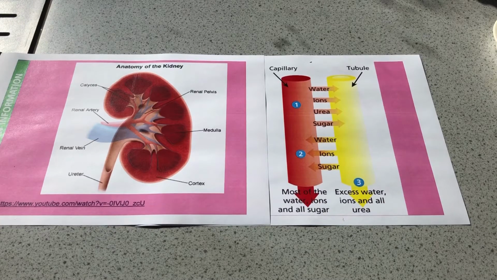As I said already, the amino acids that aren't used in the body go to the liver. They are deaminated to become ammonia. Because ammonia is toxic to the body, they're immediately converted to urea. That urea then goes to the kidneys, and we've got a picture here on the right with a tubule, known as a nephron, but we're going to call it a tubule. They have lots and lots of capillaries very close by, and this allows substances to move from the capillary into the tubule and back again.